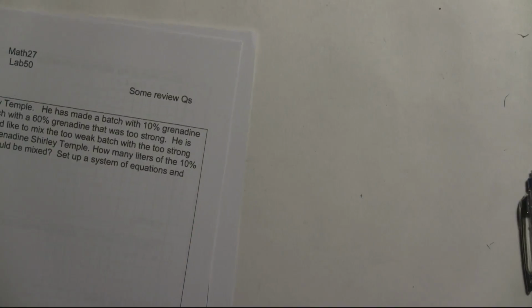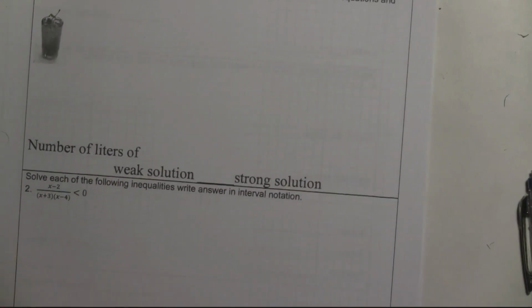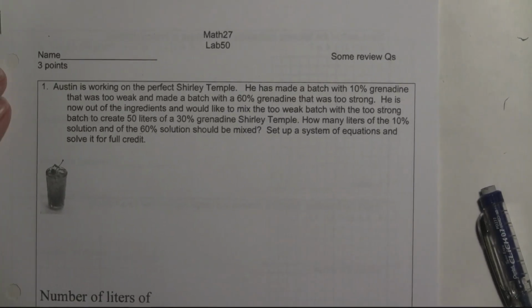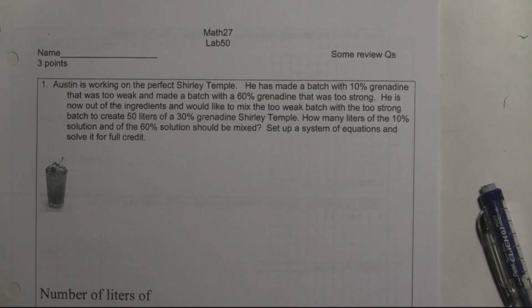Okay, this is Lab 50, and so we're going to get going on it. Let's get the paper view going, and let's see what we got here for Lab 50. Oh, that's Lab 51. We're only doing Lab 50.